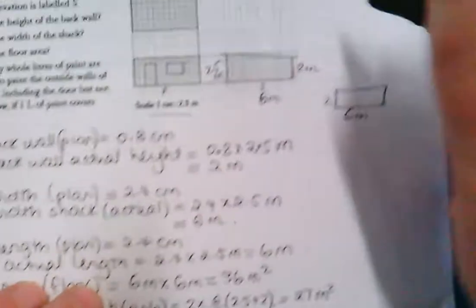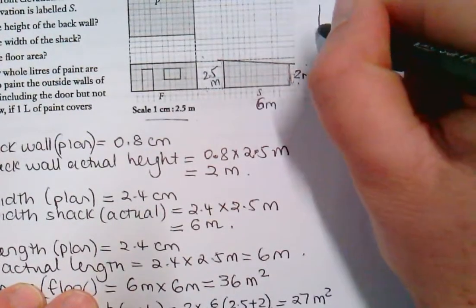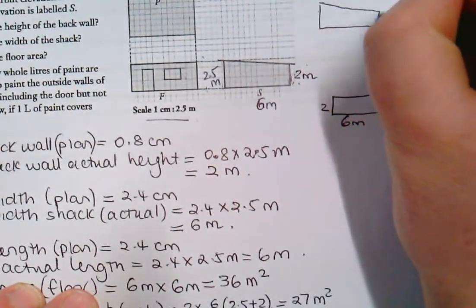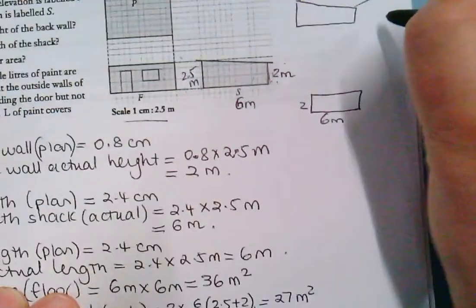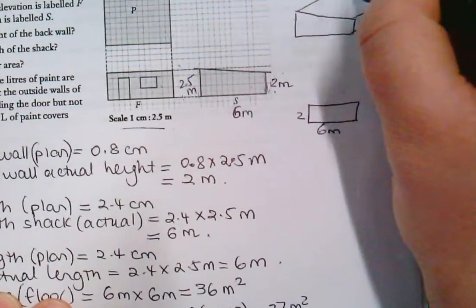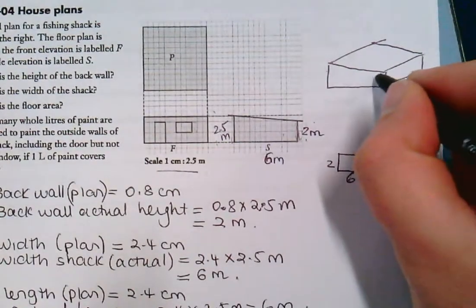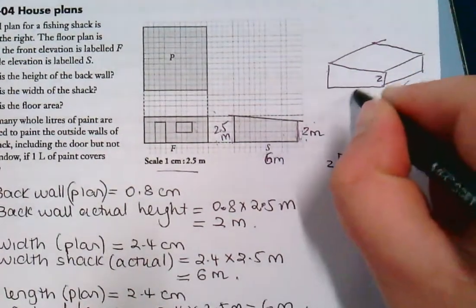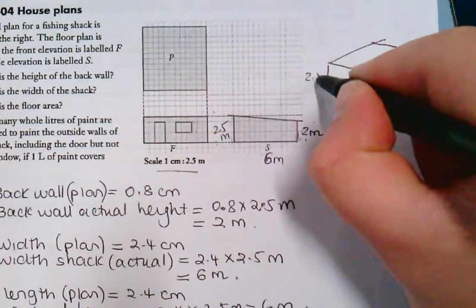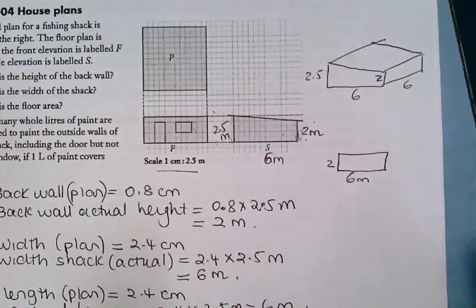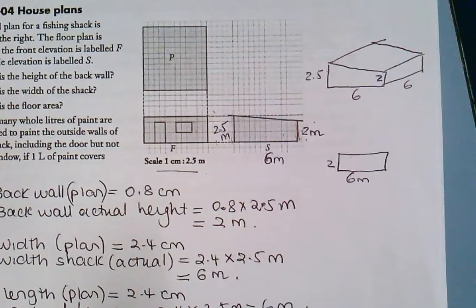I might just draw this shack for you sideways. This is what it looks like from the side. The height of this wall is 2, this is 6, that's 6. The height of the front is 2.5. That's what that shack looks like from the side.